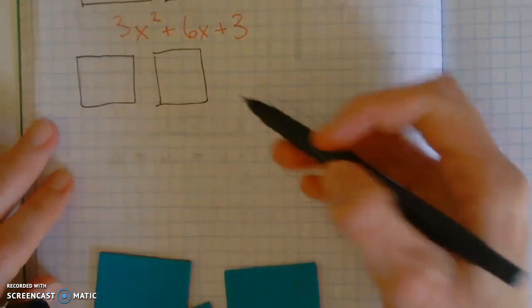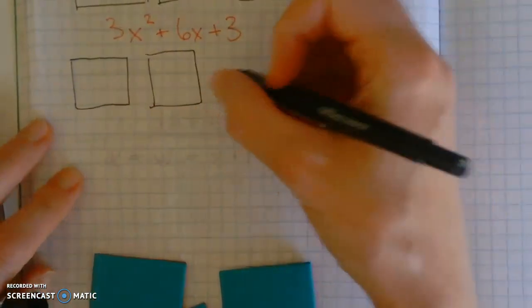I like to put mine together, but you don't have to. You could have them all mixed up just as you saw.